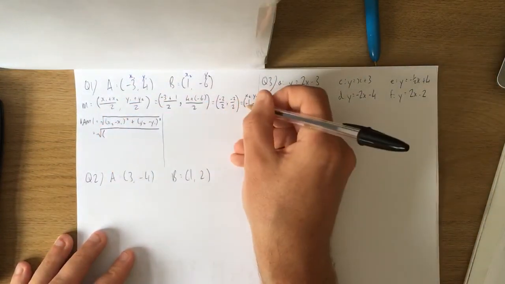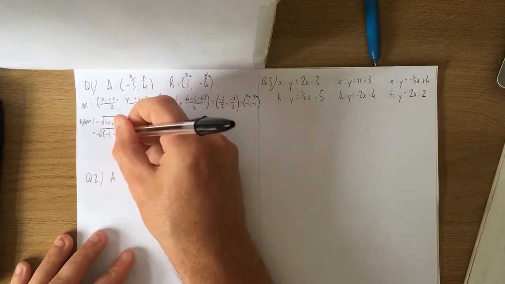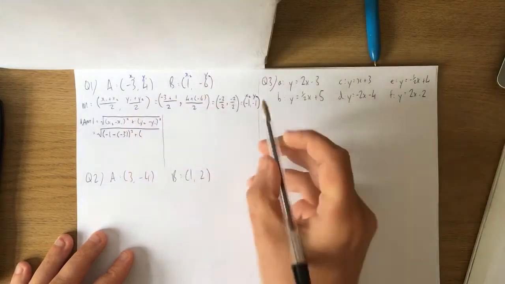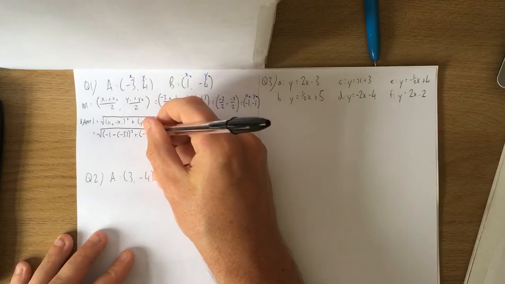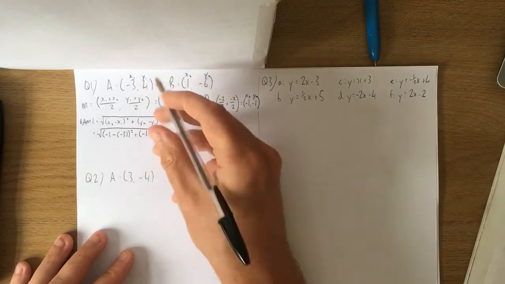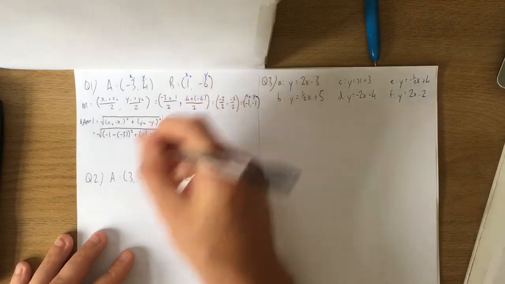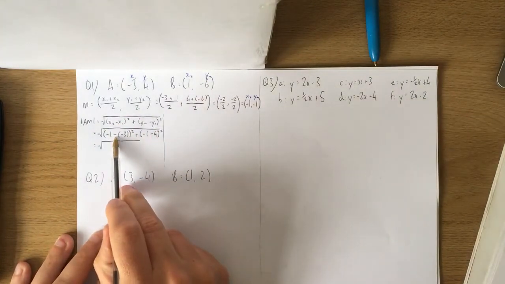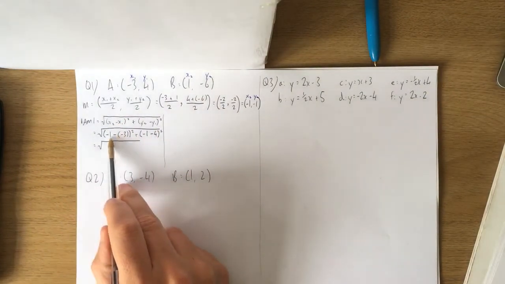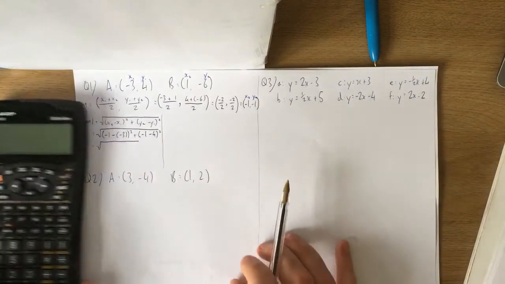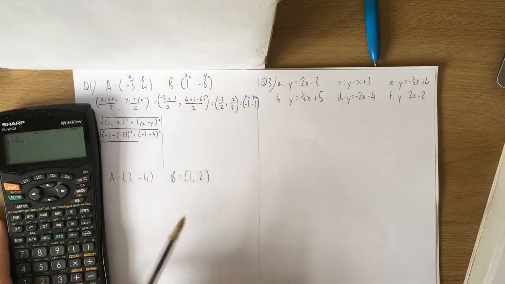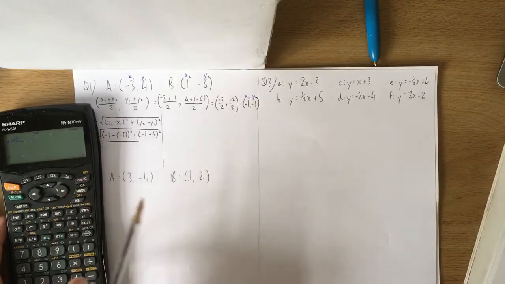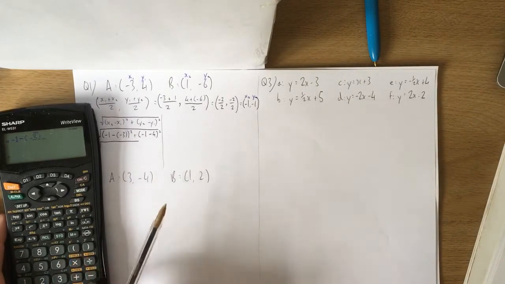So x2 is minus 1 minus minus 3, all squared, plus y2 is minus 1 minus y1 is 4, squared. A minus and a minus together is a plus, so this is minus 1 plus 3, which is 2. Minus 1 take away minus 3 is plus 2.